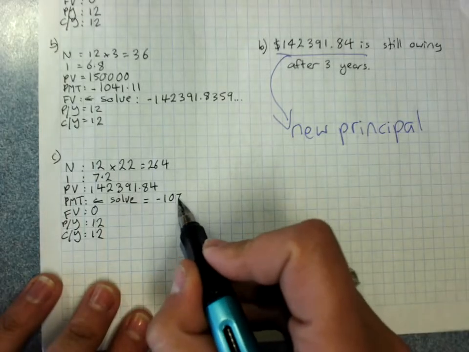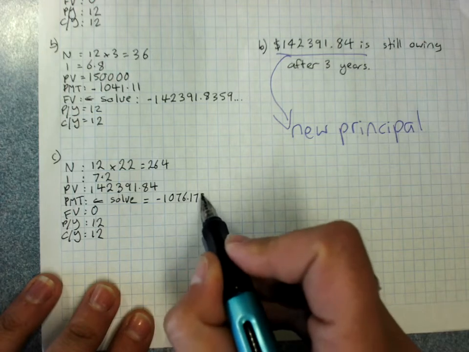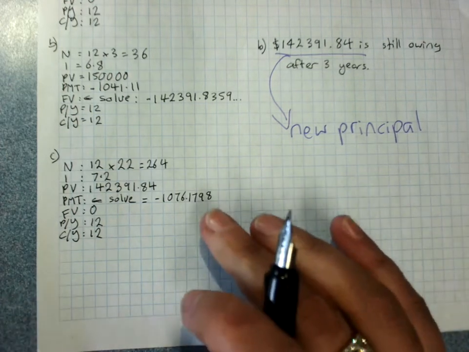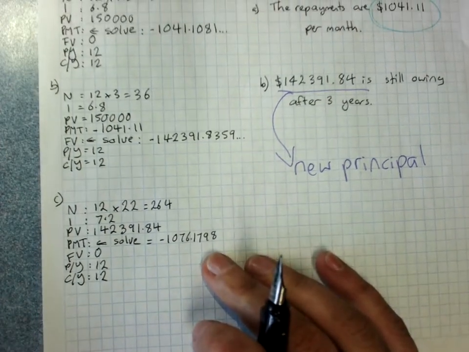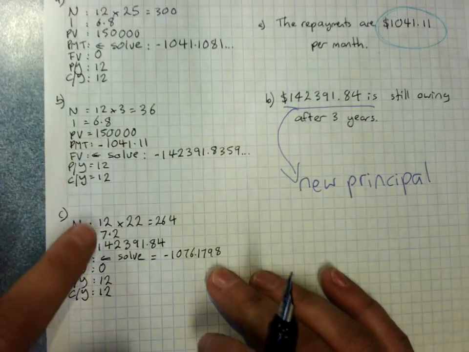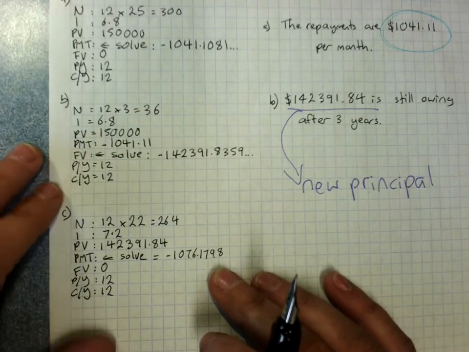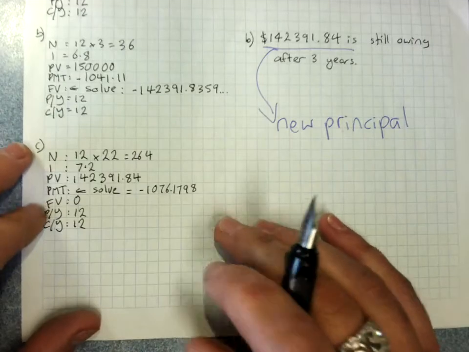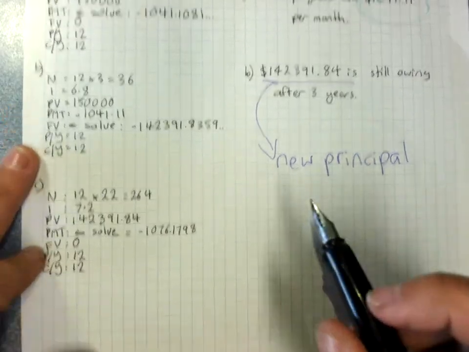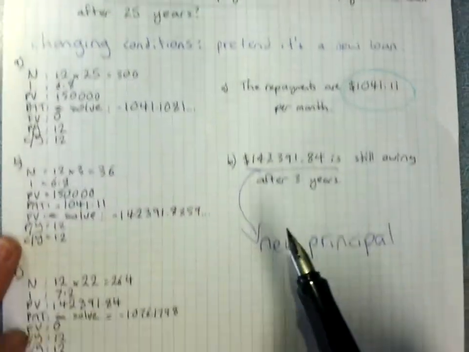Negative 1076.1798. Obviously, the repayment value has gone up because the interest rate went up and we still want to pay it off in the same amount of time. And word answer, what are the new repayments?